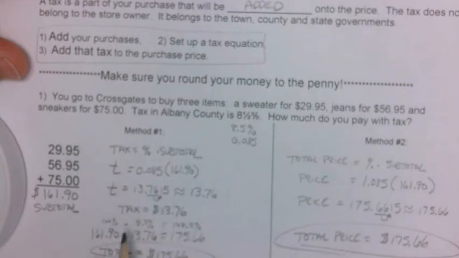So once again, the method that you choose is up to you. Calculate the tax first and then add it on to get the total, or determine what your percentage is that you're going to pay of the subtotal and multiply, and that'll get you to the total price in just one step.